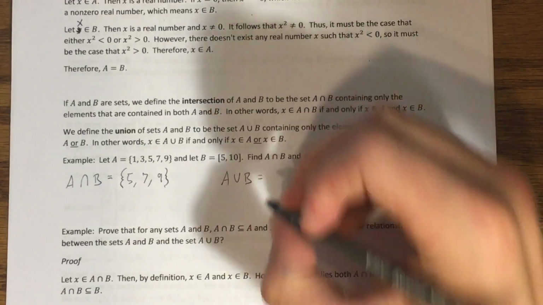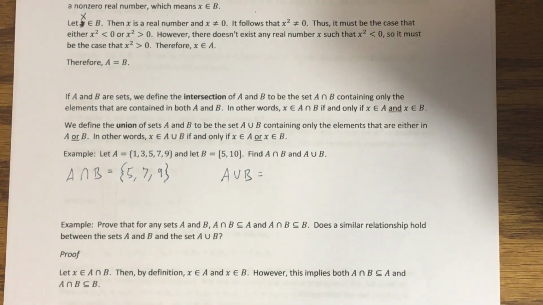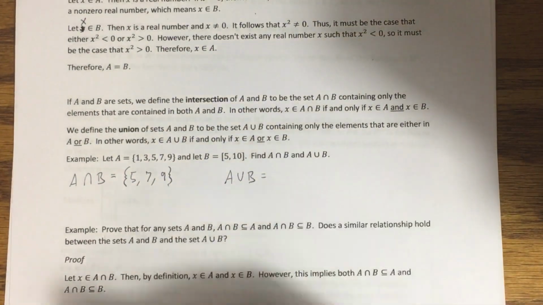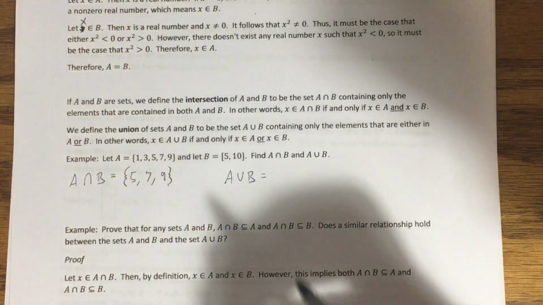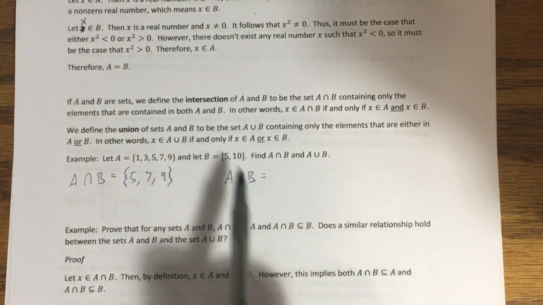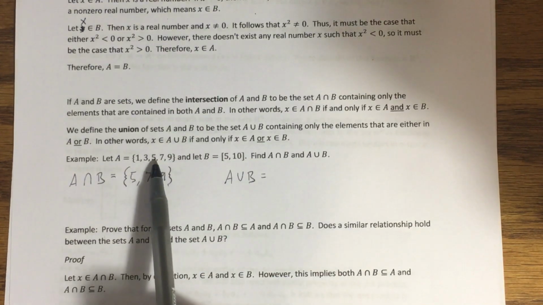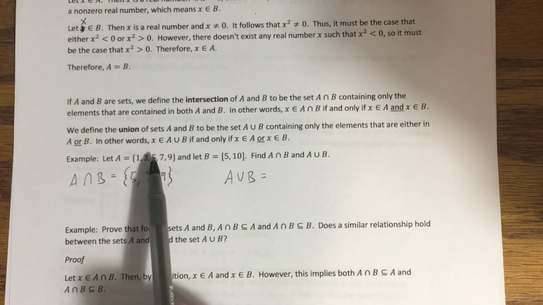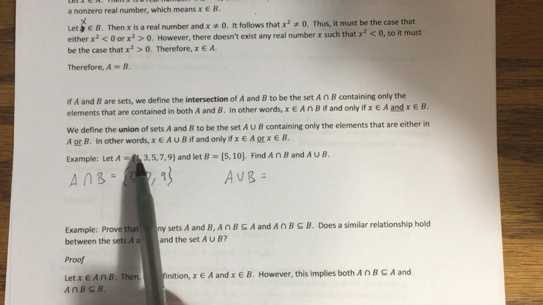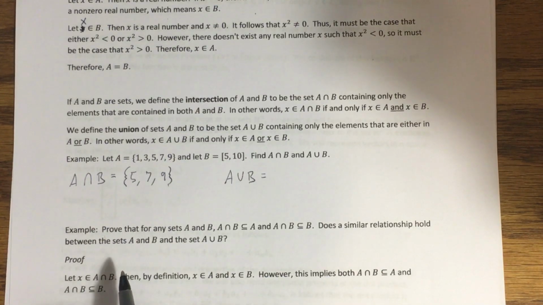Well, now we're not looking for things that the sets have in common anymore. We're just looking for everything that belongs to either of the sets. So notice B, like we said before, contains everything from 5 to 10, which is already accounted for here. What does B not contain? Well, it doesn't contain the numbers 1 and 3.